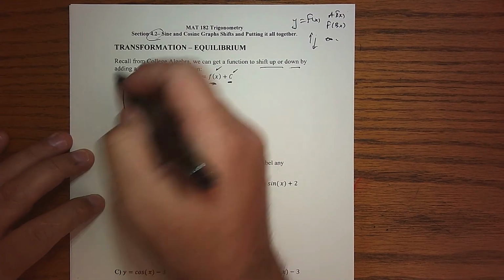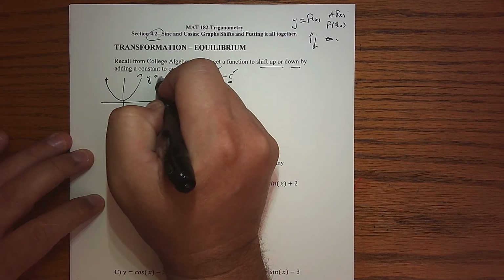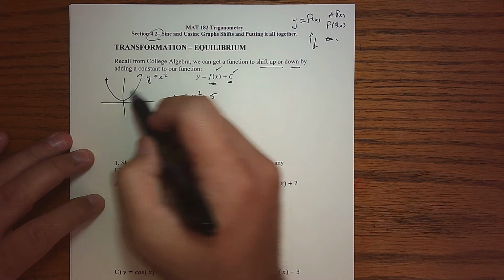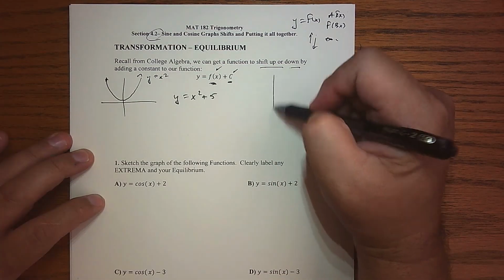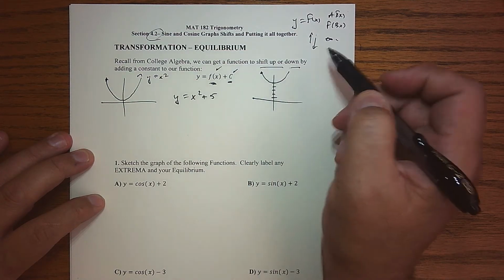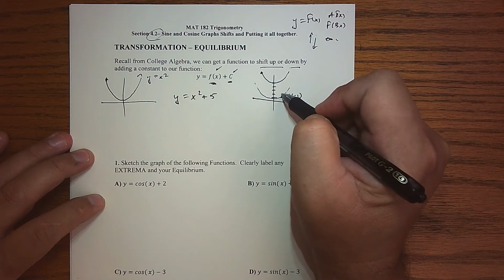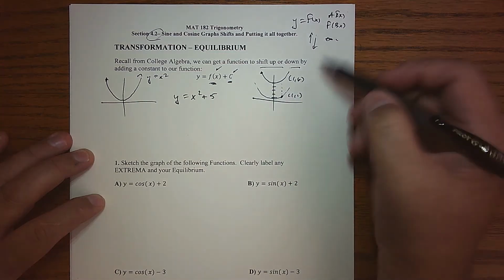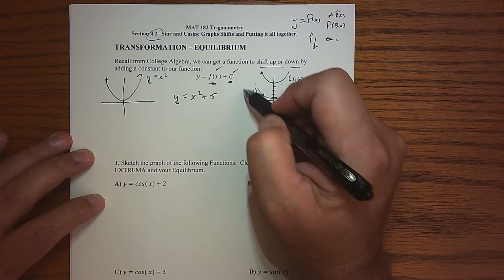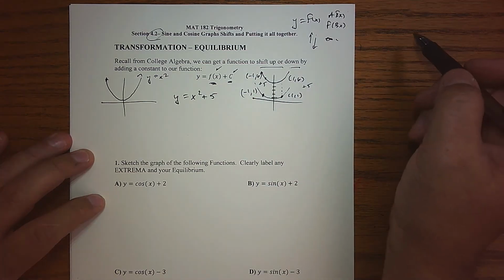So again, our classic situation is with our good old x squared, right? So going back to college algebra, y equals x squared. So if I wanted to graph x squared plus 5, I'm basically going to take this graph and it's going to be shifted up, 1, 2, 3, 4, 5. So it's basically going to go to here. And comparing it to the old graph, if that point is 1, 1, then it's basically shifting up to 1, 6. So notice that we added 5 to all the y values. That traditional point, negative 1, 1, now becomes negative 1, 6. So again, we added 5 to all the y values.